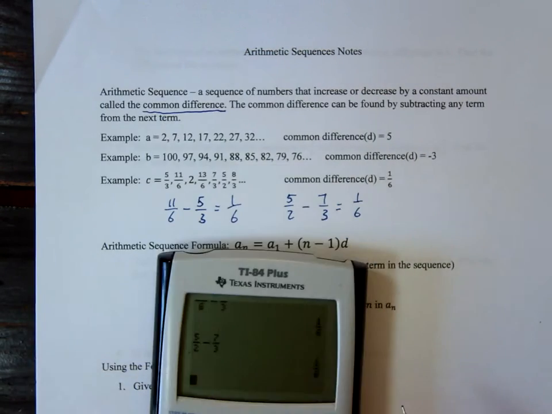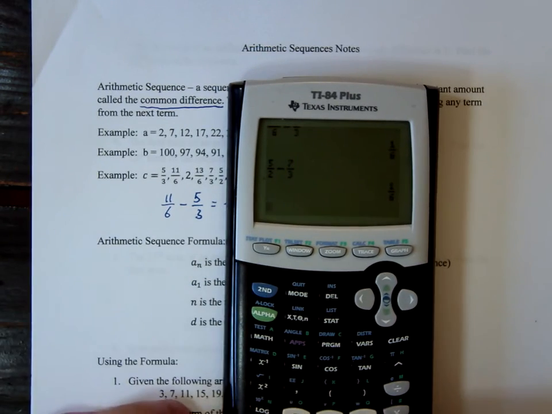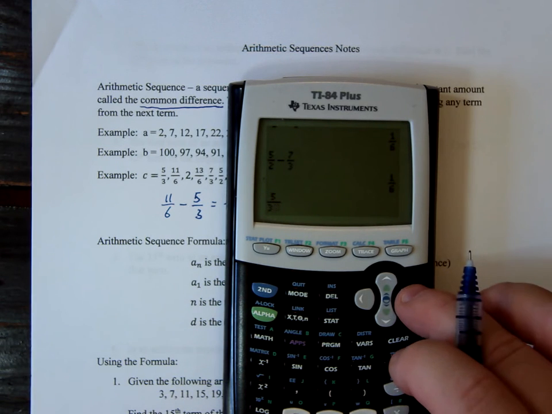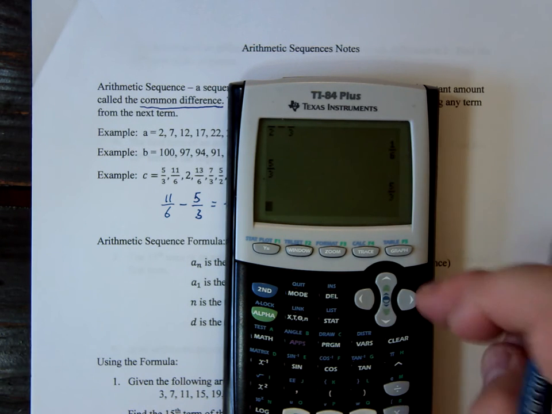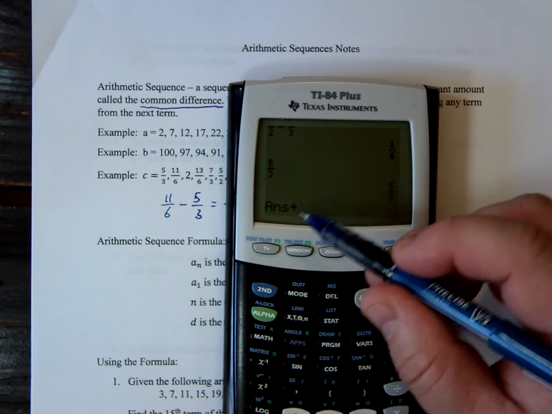Also, if you just wanted to make sure that it follows the pattern, you can start with 5 over 3, right? So that's my first term. And each time I go ahead and enter that so that when I do plus, it's going to take the answer I just got and add.